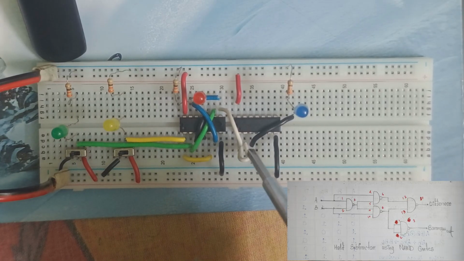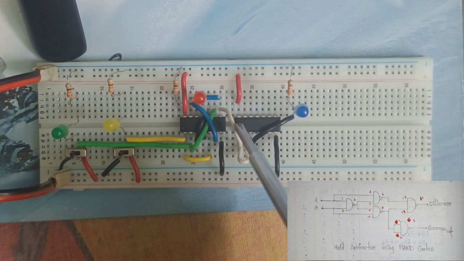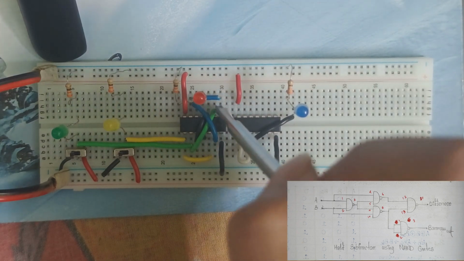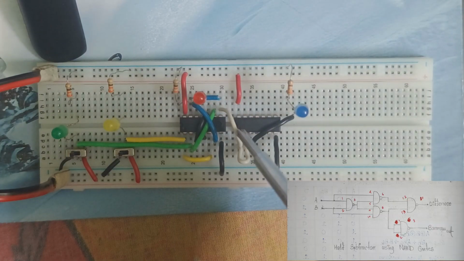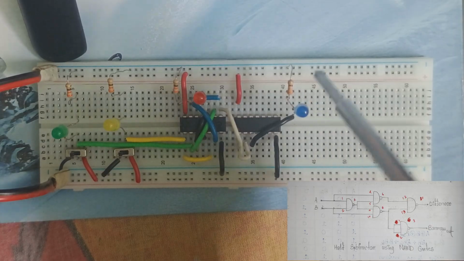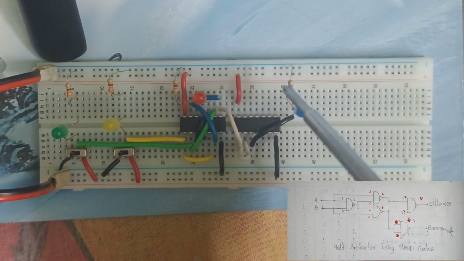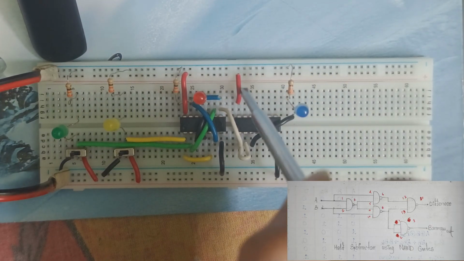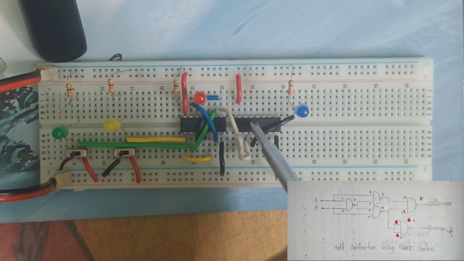So we shorted both input terminals to act as a NOT gate, and this is the signal coming from pin number 8. This pin number 8 signal is getting inverted here, and the output is connected via this black wire to this blue LED, which is again grounded with a current limiting resistor. This red wire is powering this second IC.